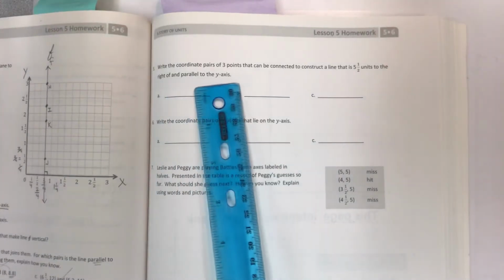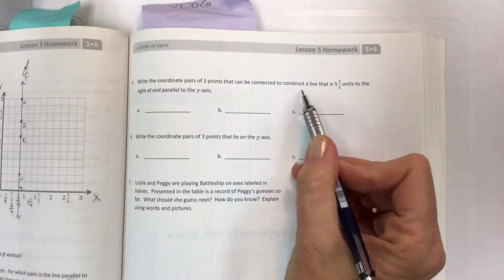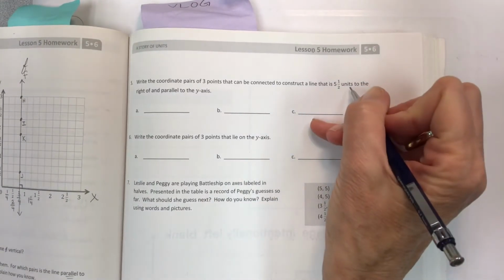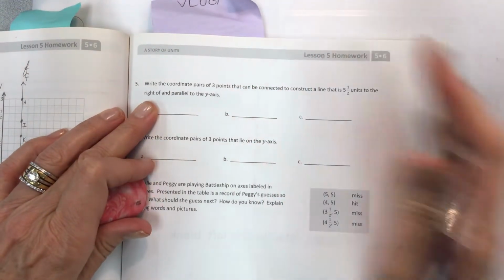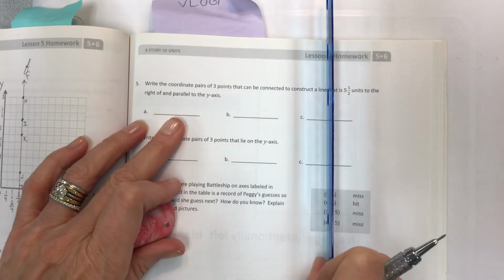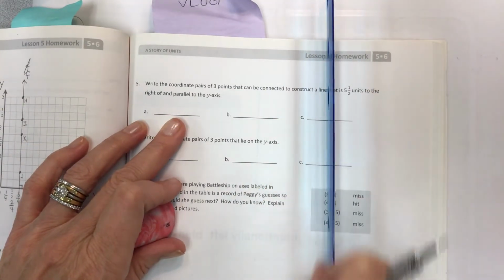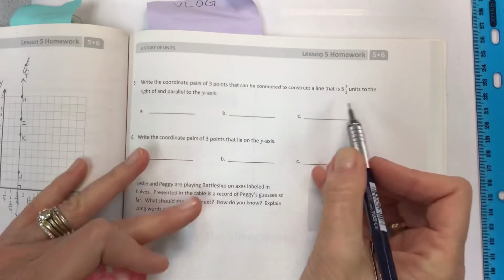Okay, almost done. Coming right along. Write the coordinate pairs of 3 points that can be connected to construct a line that is 5.5 units to the right of and parallel to y. Now if it's parallel to y, it's going to cross that x-axis on a particular number.